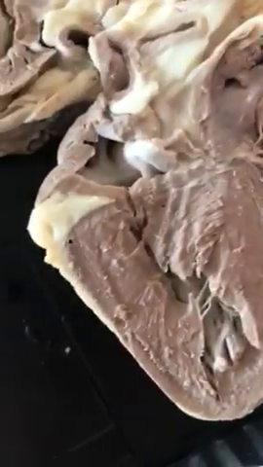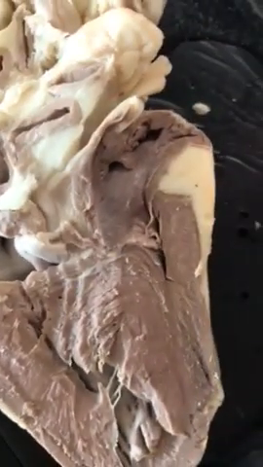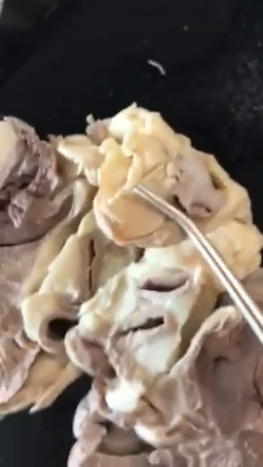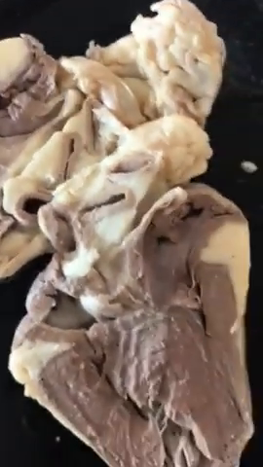And then the aorta, which is the final part. The aorta carries blood away from your heart to the rest of the body.